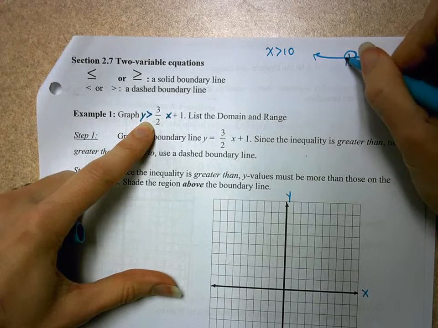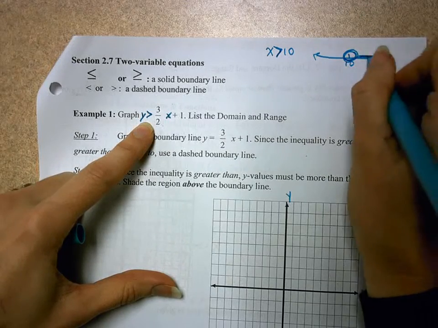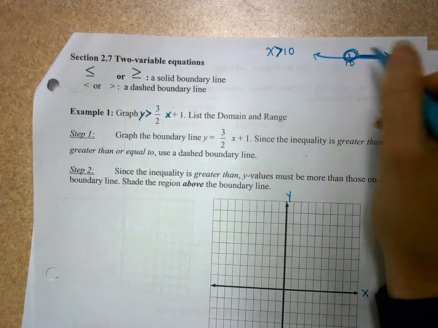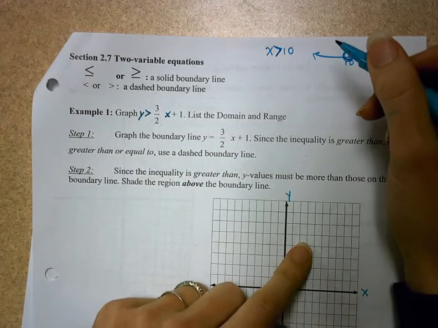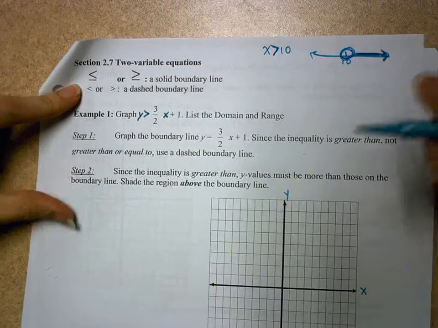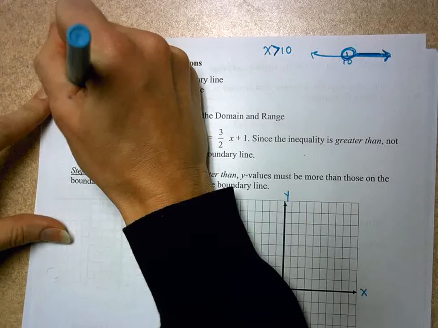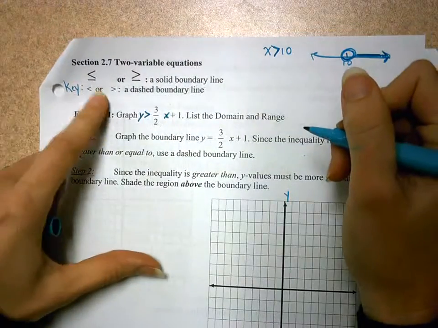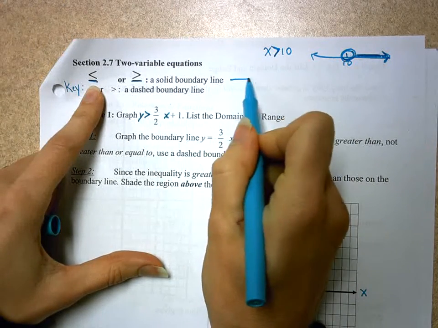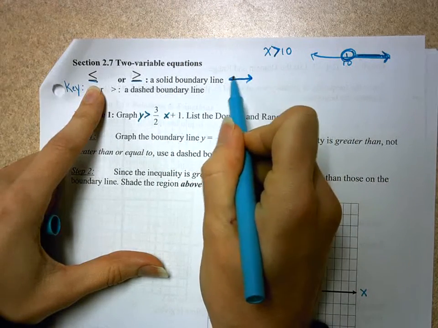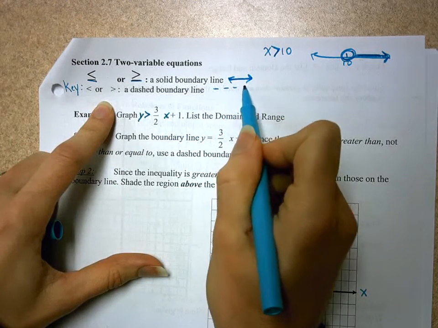Just like in the previous chapter, you had to keep in mind an open circle correlated with the greater than symbol, and you had to shade to the right if it was greater than or to the left if it was less than. Well, because we have x and y, we also need to make sure that we're aware of how these symbols work. So this is kind of like a key up at the top. If you have a less than or equal to, or a greater than or equal to, you're going to have a solid boundary line when you graph. If you have a less than or greater than, you're going to have a dashed boundary line.